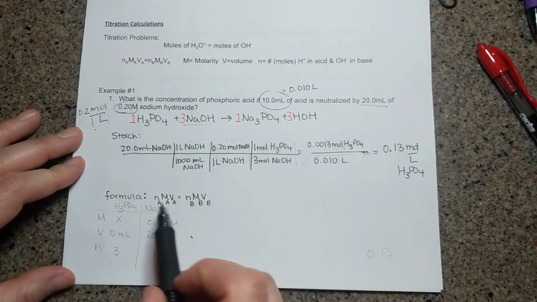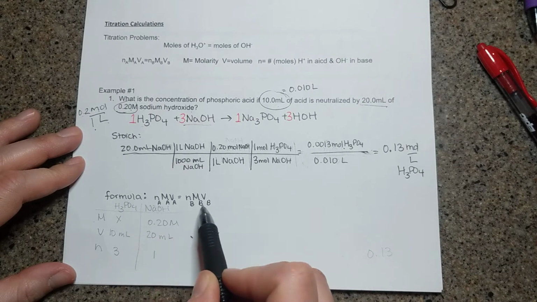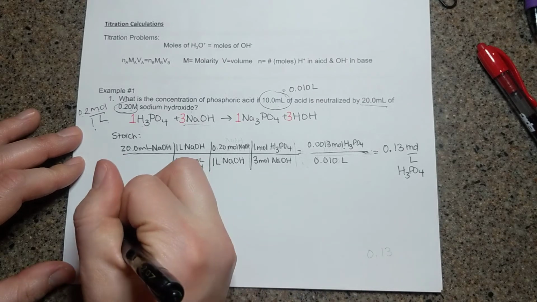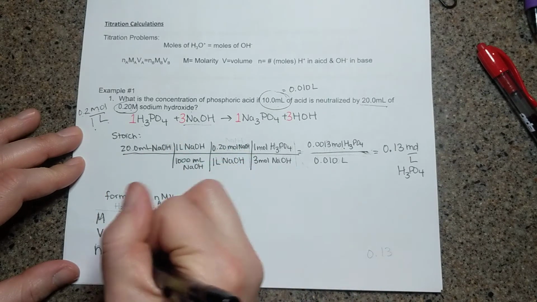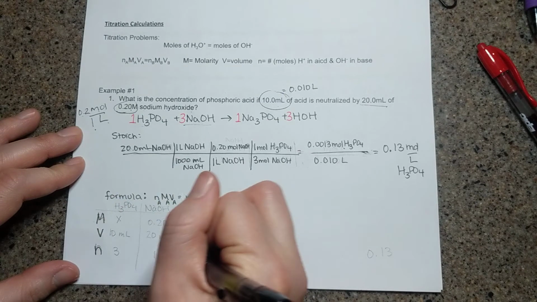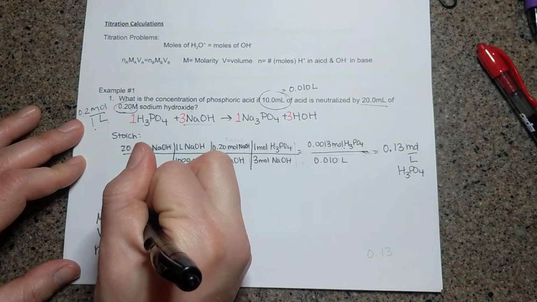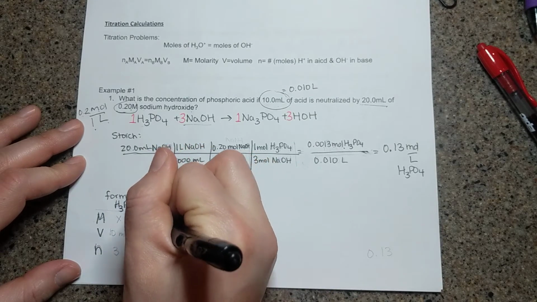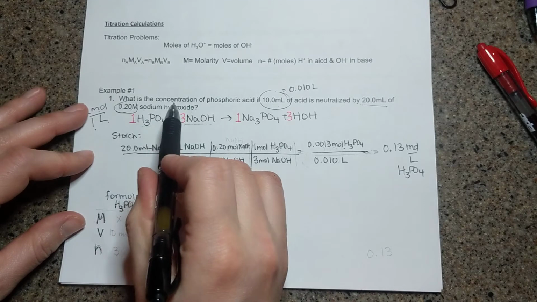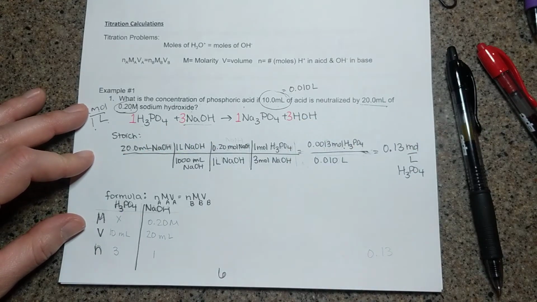The same thing can be done using my formula listed here, looking at the moles, concentration, and volume of my acid, A, and my base, B. So my variables are molarity, volume, and my number of moles of either hydrogens for my acid or hydroxides for my base. I have phosphoric acid and sodium hydroxide. What is the concentration of phosphoric acid? That's what I'm looking for.